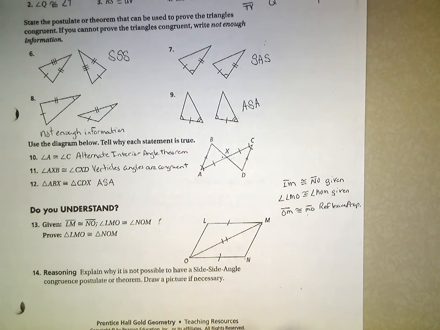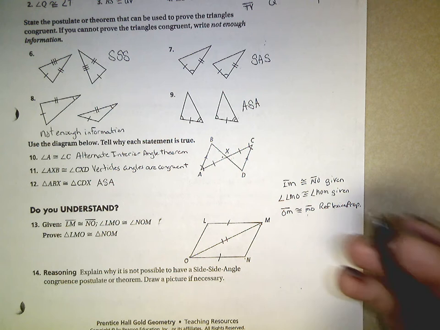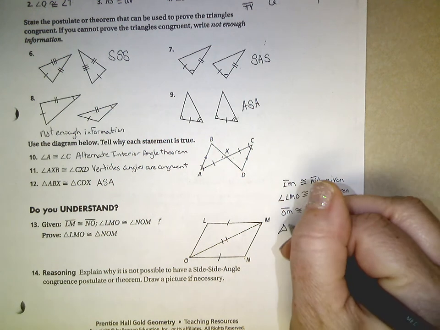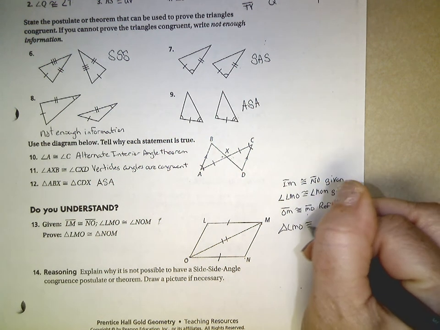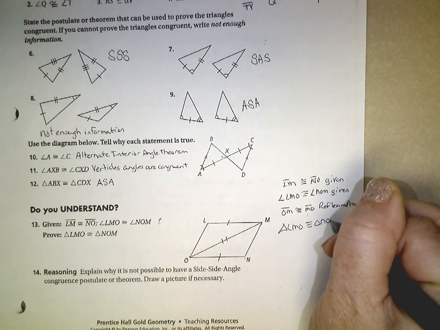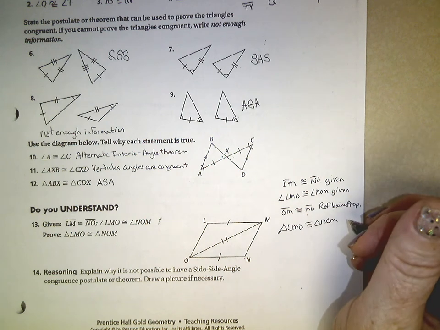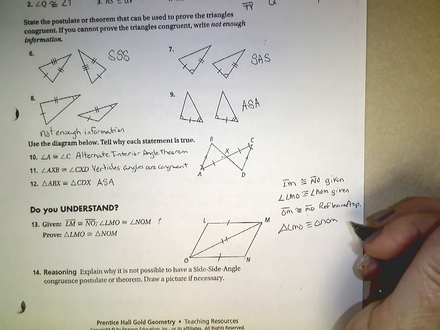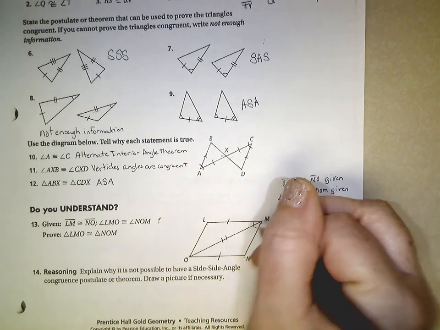Okay. And then we can say that, what are we looking for? Triangle LMO is congruent to triangle NOM due to what? What are you thinking? Look at these right here.